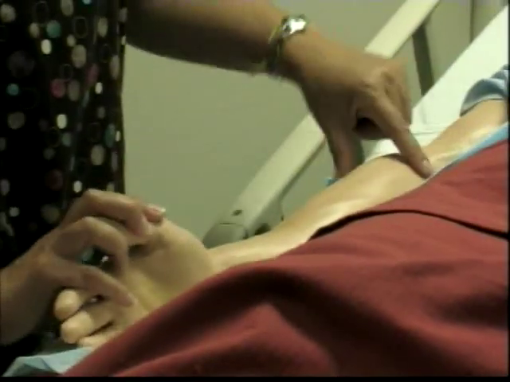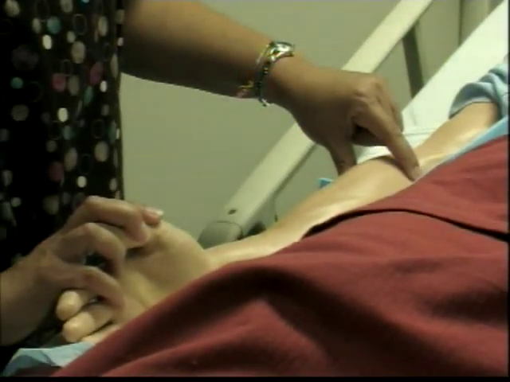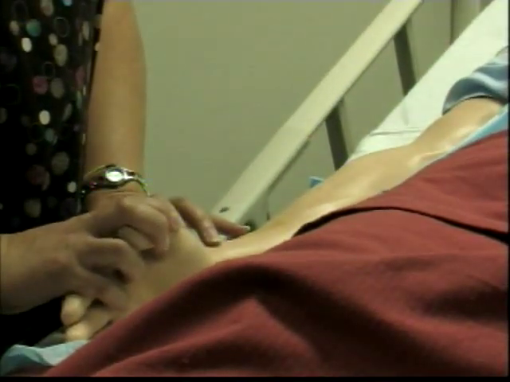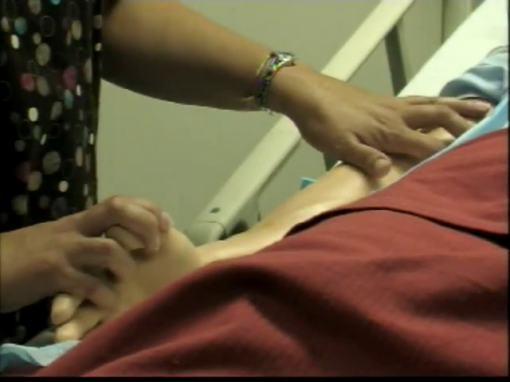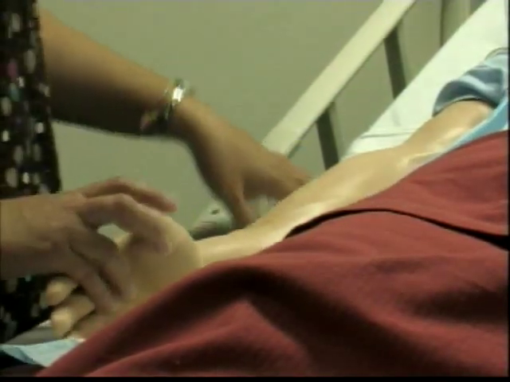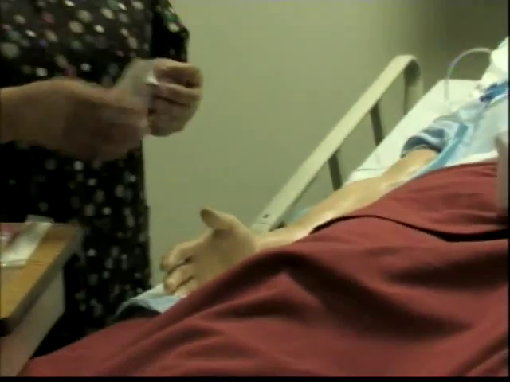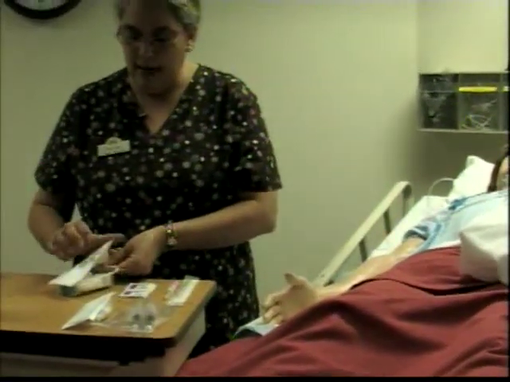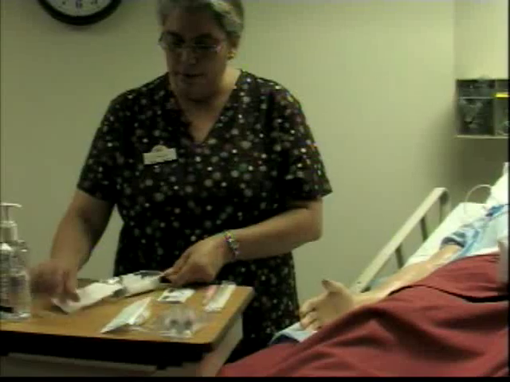If you started up here and it gets infiltrated and all this is swollen, you cannot come down here and start an IV because you actually will be aggravating the infiltration. So you're going to have to move to the other extremity. So you'll open your packet. You already had explained the procedure to your client, and wash your hands. You open your packets and have everything available to you.